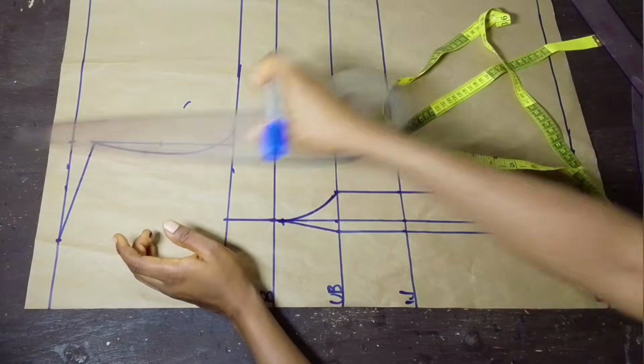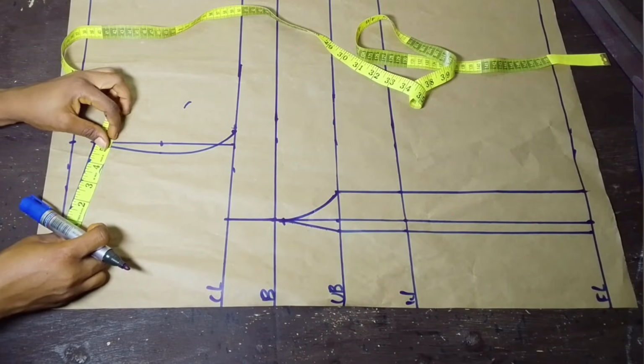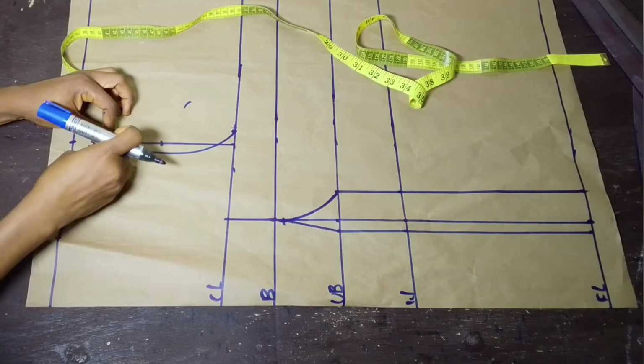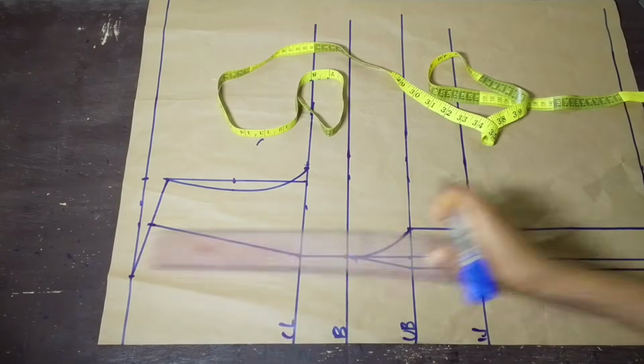I don't know if you notice, at the center front, I used a straight ruler. Then at the side front, I used a curve ruler to get that nice curve at the under bust. At the shoulder slant, I'm going to mark the midpoint and connect the midpoint to the dart line.